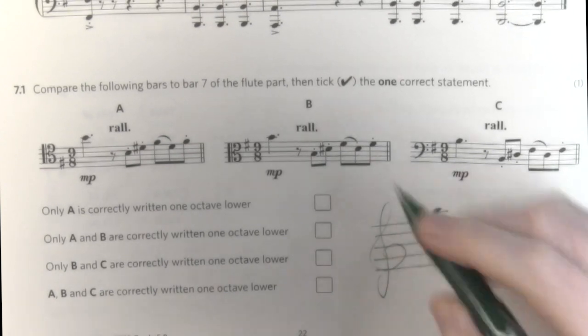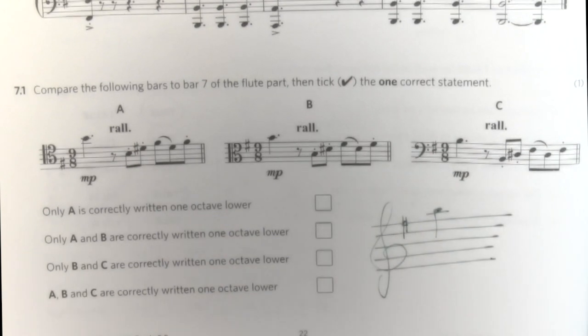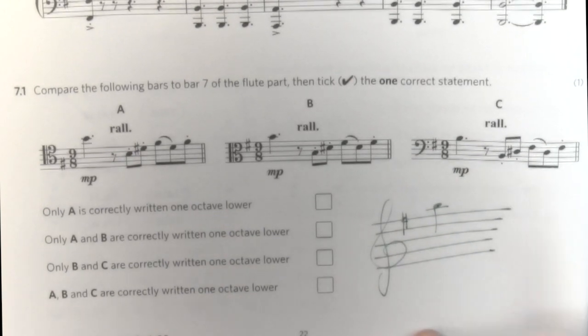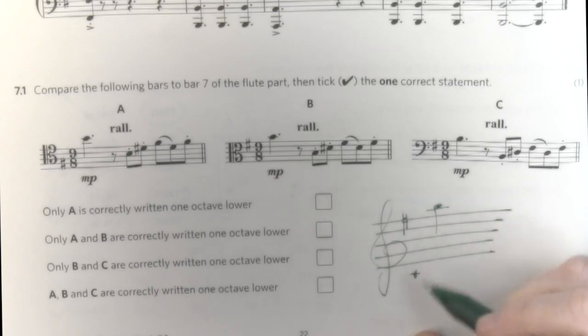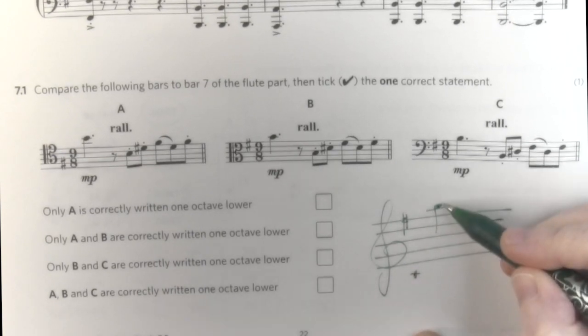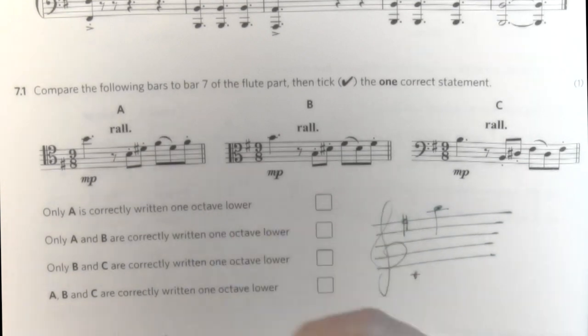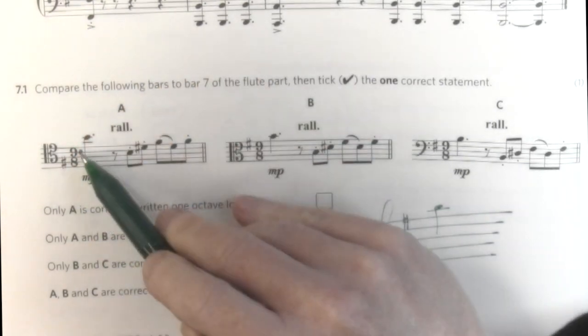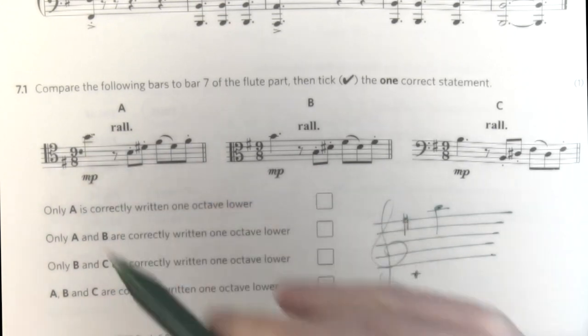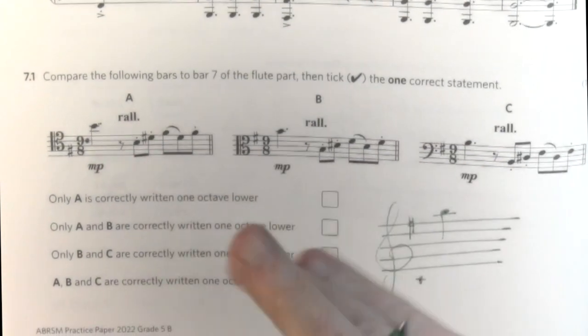Brilliant. Okay, to answer this, we want to know the pitch: are you above or below middle C? Middle C in treble clef is down here, so this is almost 2 octaves above. In the tenor clef, middle C is here, so this is only 1 octave above, almost an octave above.